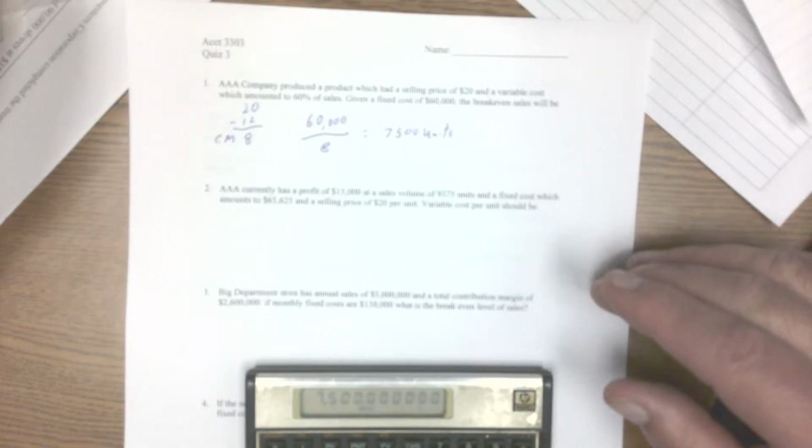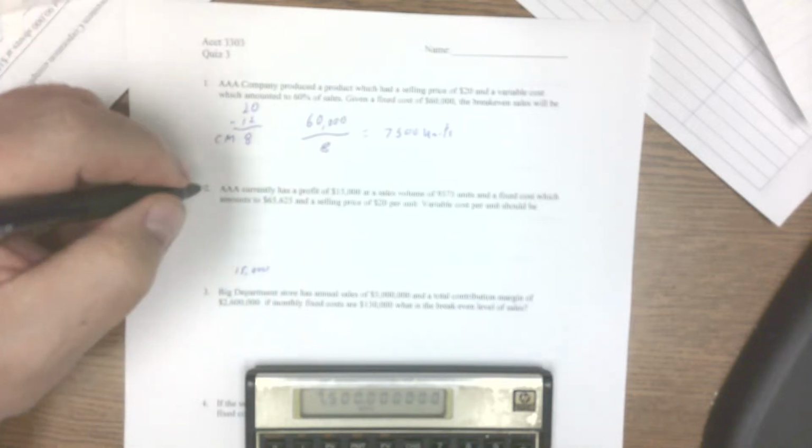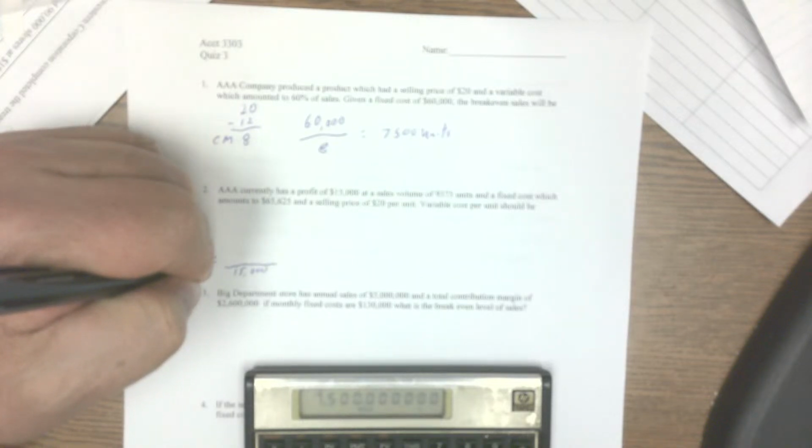AAA currently has a profit of 15,000 at a sales volume of 9,375 units, a fixed cost of 65,625, and a selling price of $20 per unit. Variable cost per unit should be... Well, there's a couple different ways you can go about this. We can work backwards from the 15,000 profit, which is my operating income.